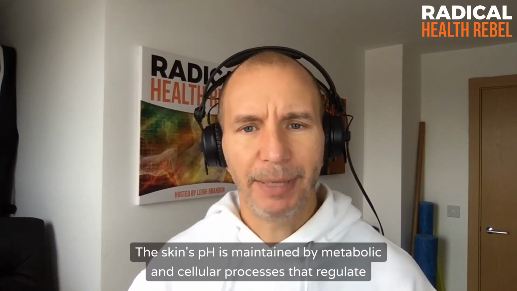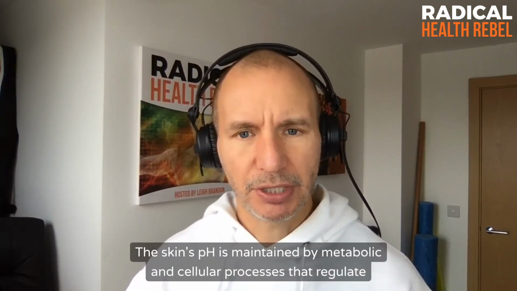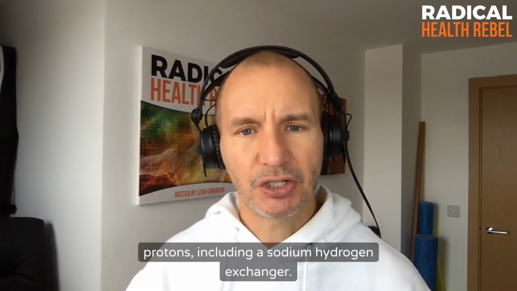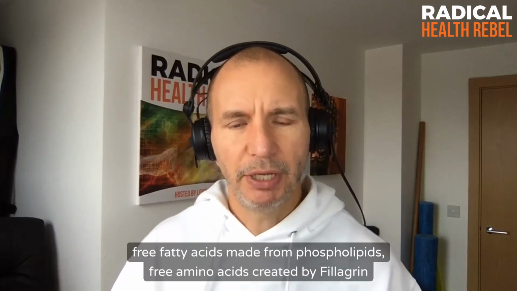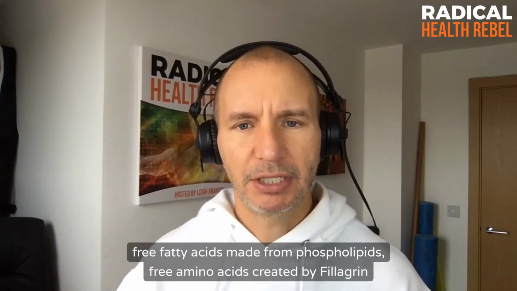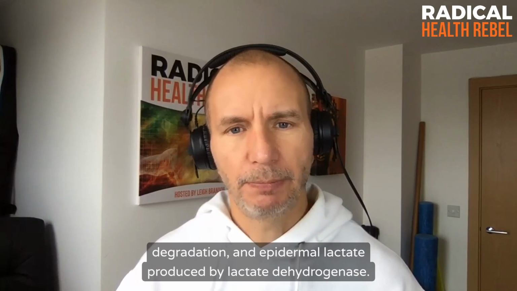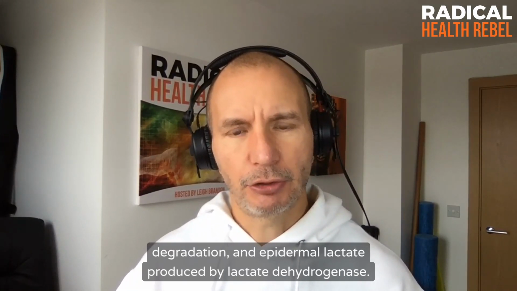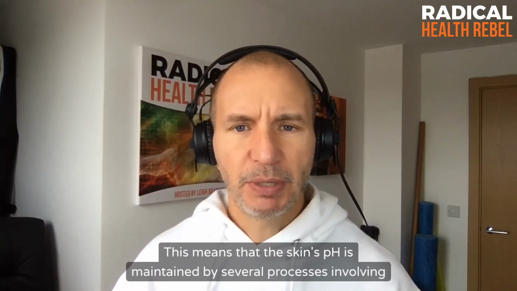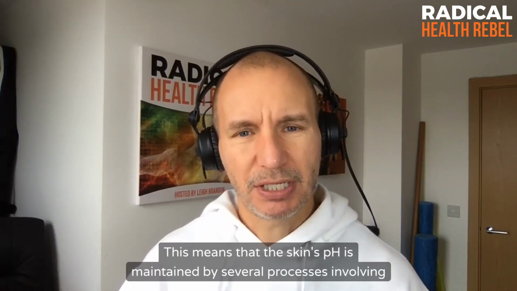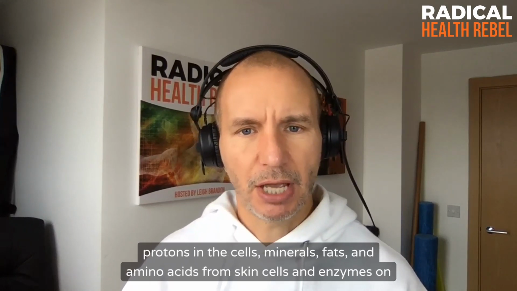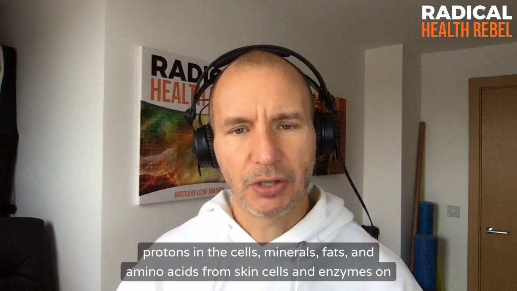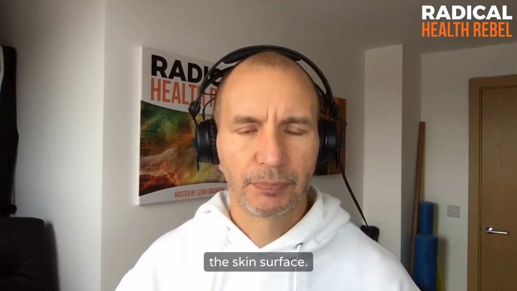The skin's pH is maintained by metabolic and cellular processes that regulate protons, including a sodium-hydrogen exchanger, free fatty acids made from phospholipids, free amino acids created by filaggrin degradation, and epidermal lactate produced by lactate dehydrogenase. This means that the skin's pH is maintained by several processes involving protons in the cells, minerals, fats and amino acids from skin cells, and enzymes on the skin surface.